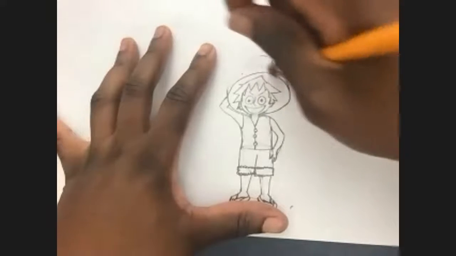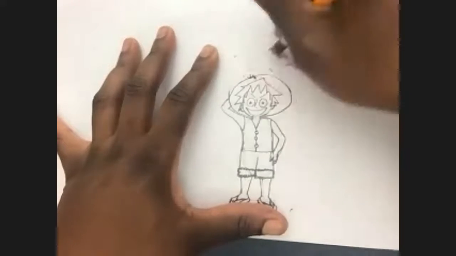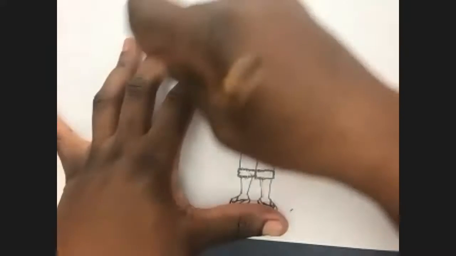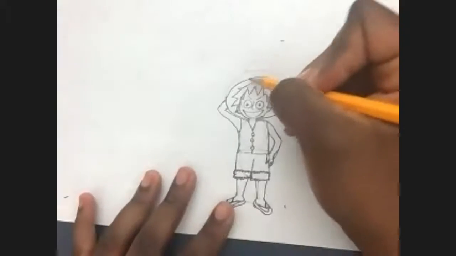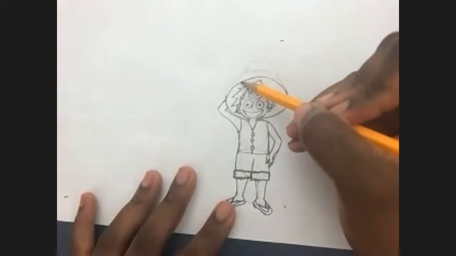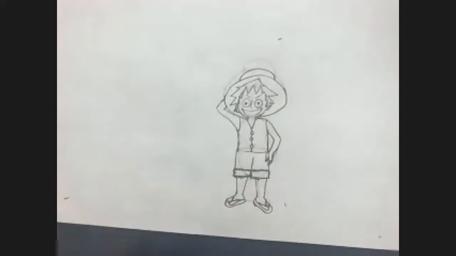Okay, so it's okay if you make mistakes, you can just erase them and fix them. Like no one really is going to pay attention, because once it's done, once you color it in, everything's going to look amazing, right? So I'm going to start my half a circle from here and then bring it just a little bit like that. That looks a little bit better. Yeah, that looks better. Okay, great.